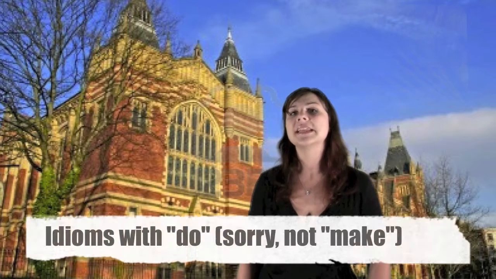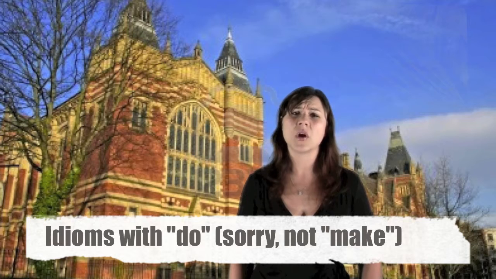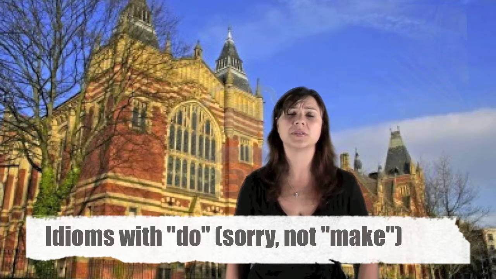Now let's have a look at some idioms with do. There are quite a few, but they are quite complex, so perhaps more at an advanced level. So we will look at some more common ones at the intermediate level. We have can or could do without. Now, this means to prefer not to experience something or to deal with it. An example, I can do without the stress today.